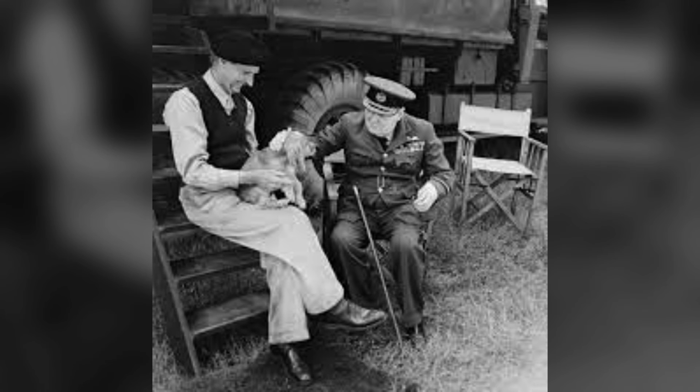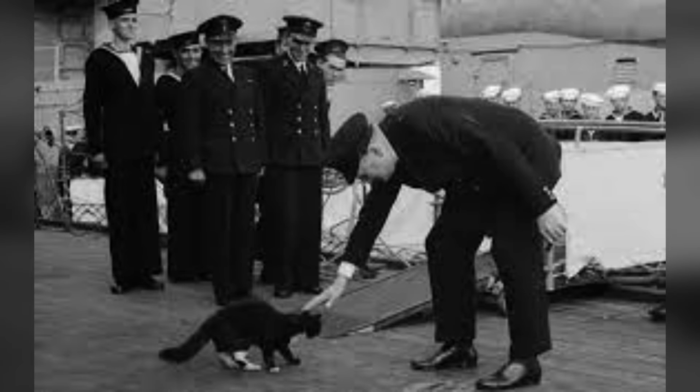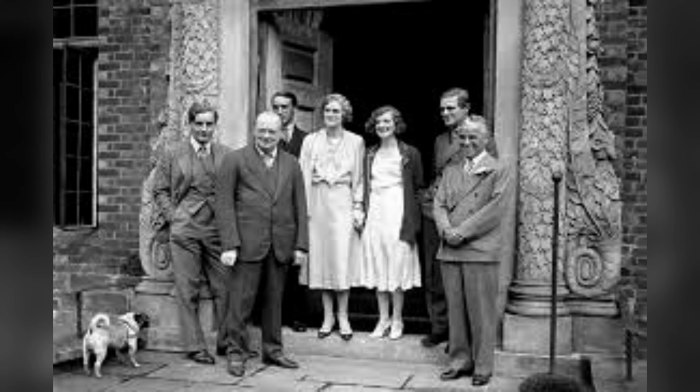Overall, Winston Churchill was a remarkable figure who made many important contributions to British and world history. His leadership, courage, and determination continue to inspire people around the world today.